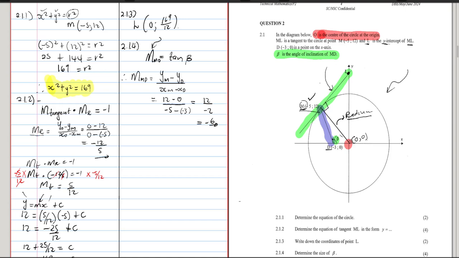Okay, like this, like that. Yeah, okay, it is negative 6. But now, alright. So therefore, we're going to say gradient 6 is equal to tan B. You see what I did? I did not include the negative sign on there.